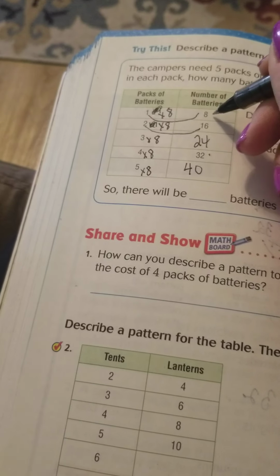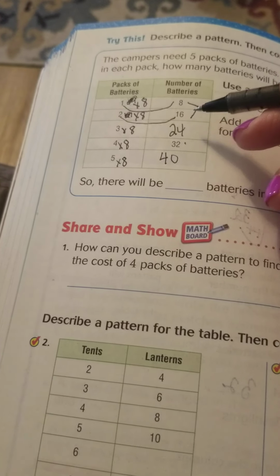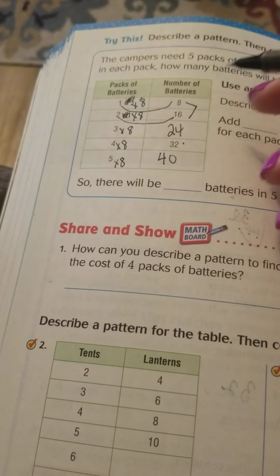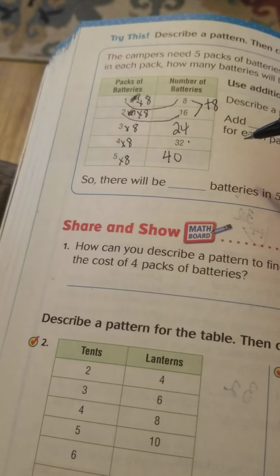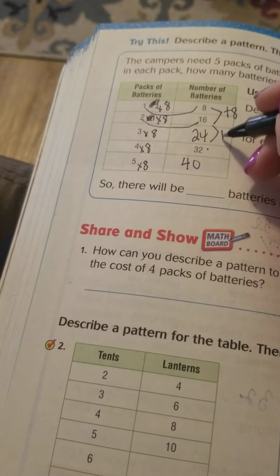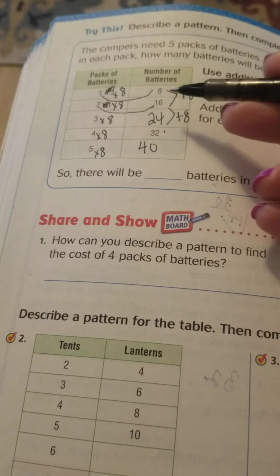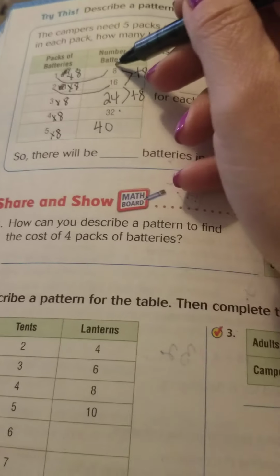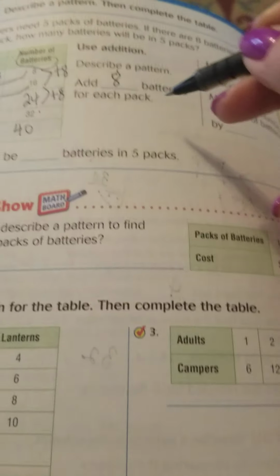Now, I could come over here and say, what am I doing to go from 8 to 16 to 24? 8 plus 8 equals 16. 16 plus 8. So over here, I'm adding 8 to the number of batteries. So I'm adding 8 batteries for each pack.